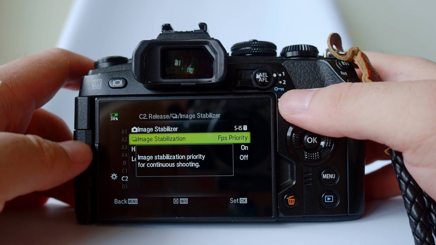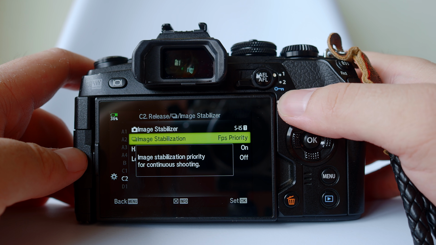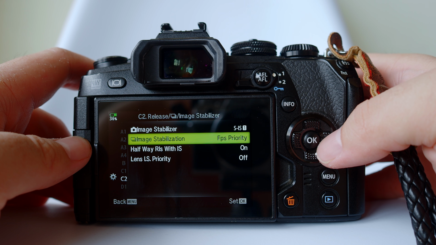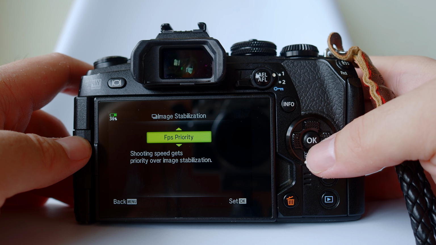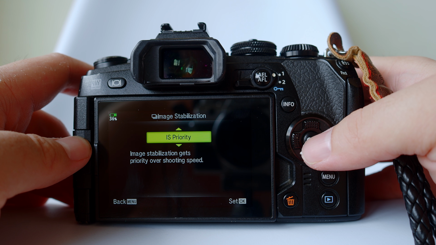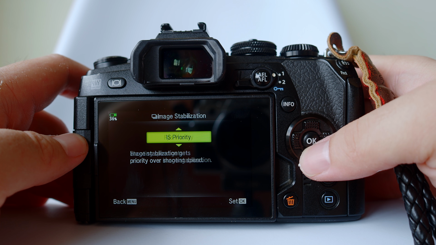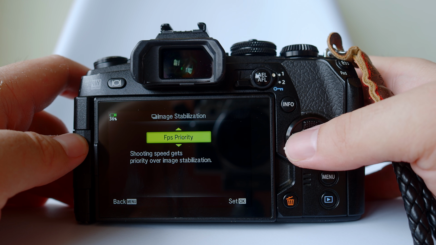You can choose between image stabilization or the FPS priority. Currently it's set to FPS priority, meaning that you choose speed, you get every single frame rate, but the image stabilization is compromised. If you want to prioritize image stabilization for each shot, and you don't mind the camera having a slower burst frame rate, then you can go to IS priority. Choose wisely, each will affect the outcome of your images differently.